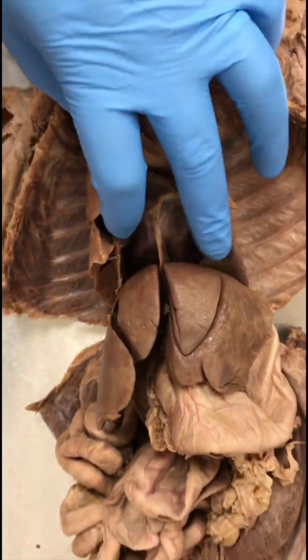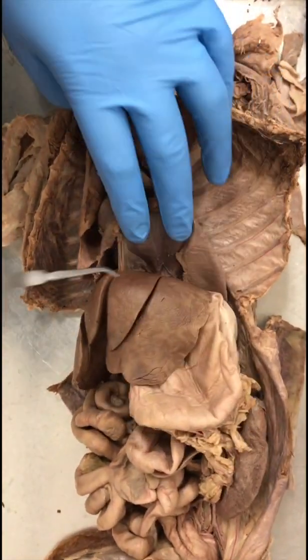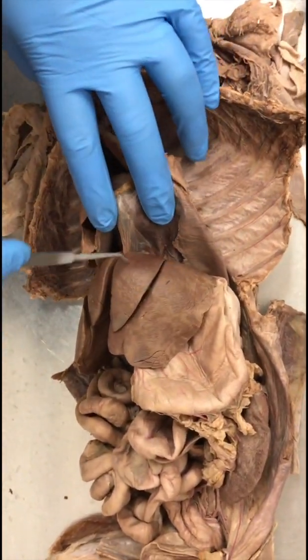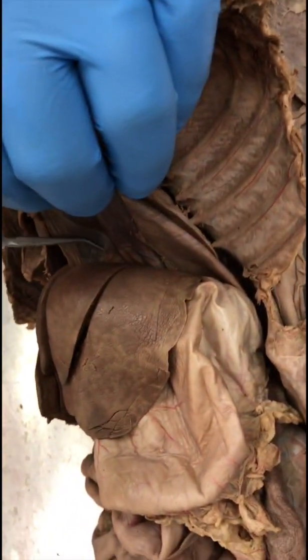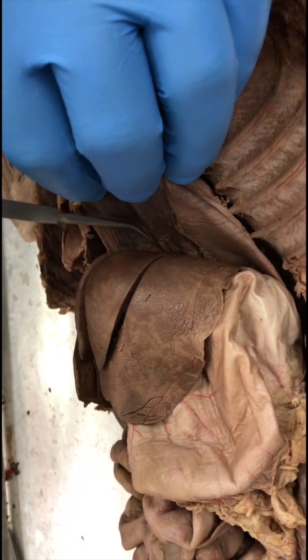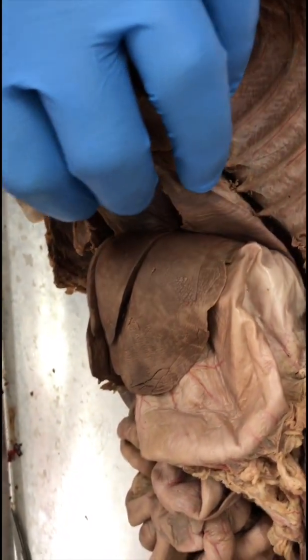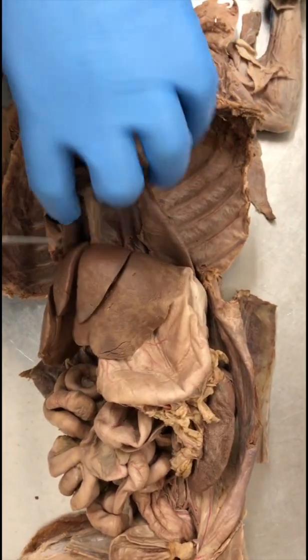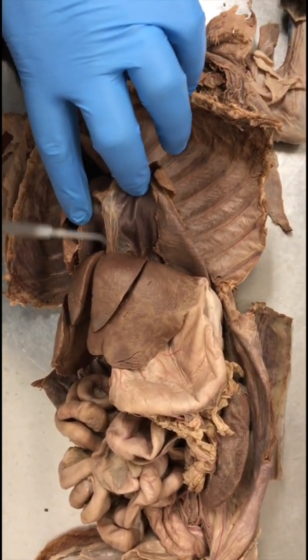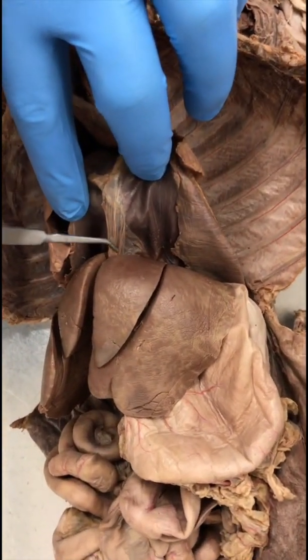Okay. I forgot to show the previous group. You could tell them it's not in the list, but the transparent part behind the round ligament, this region, is the falciform ligament. Falciform. Okay. Falciform, and the white part here is the round ligament. The white part is the round ligament.